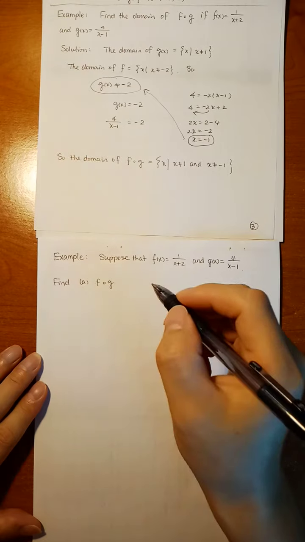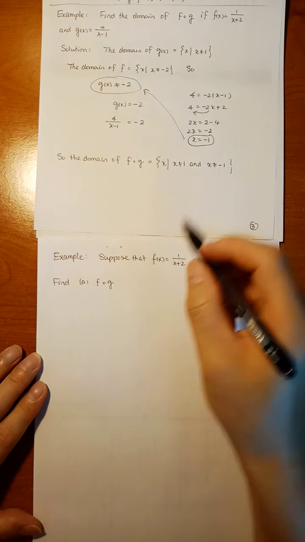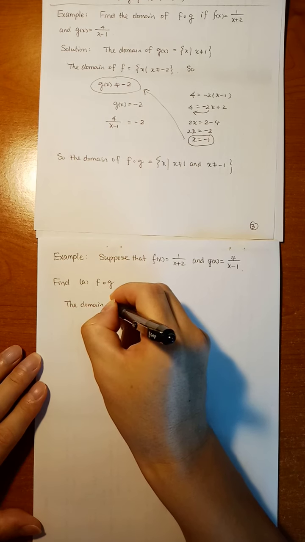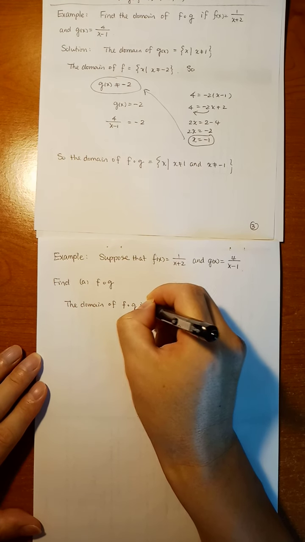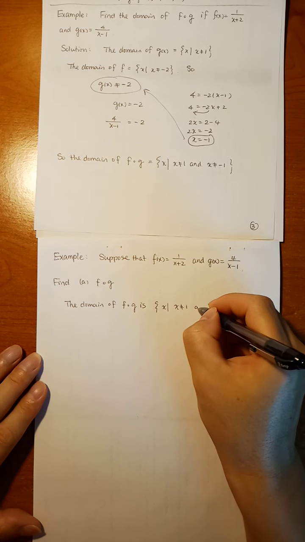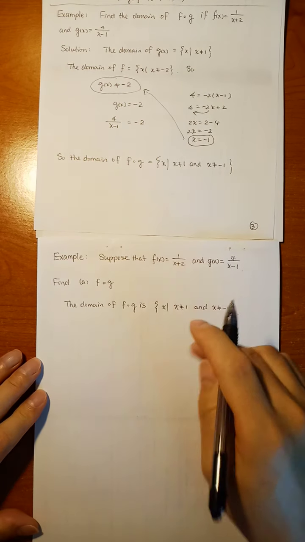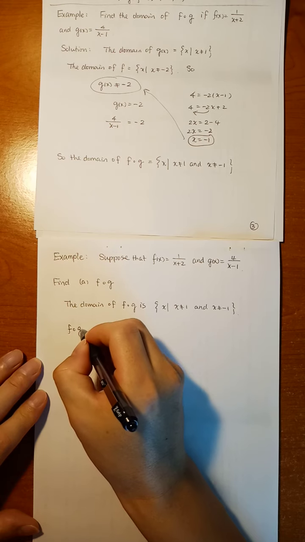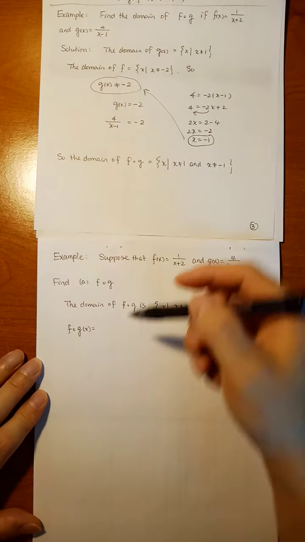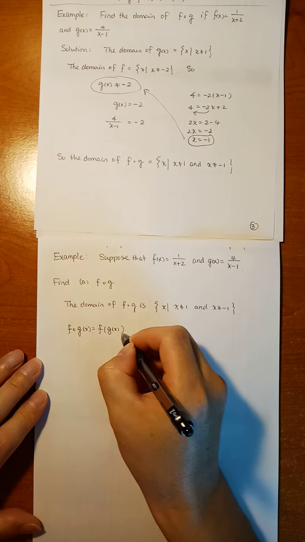We have (a), we also have (b). We just computed this, it is the same thing. So the domain of f compose g is the set of all real numbers so that x is not equal to 1 and x is not equal to negative 1. This is the domain. Now let's try to really find the formula. In that problem, we only needed to find the domain. Here we need to find the formula. So it's f compose g of x.